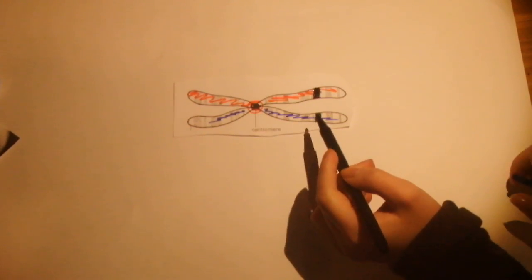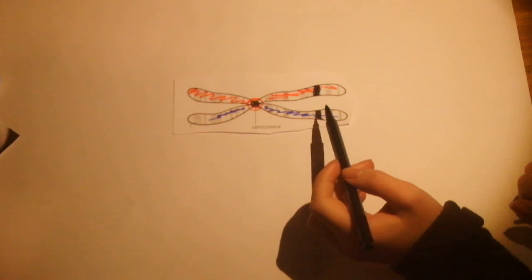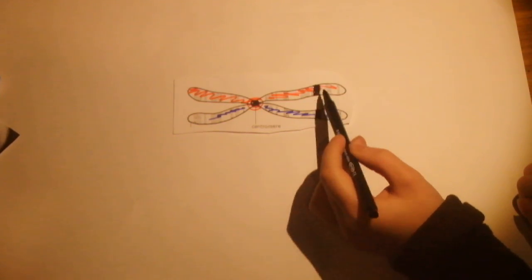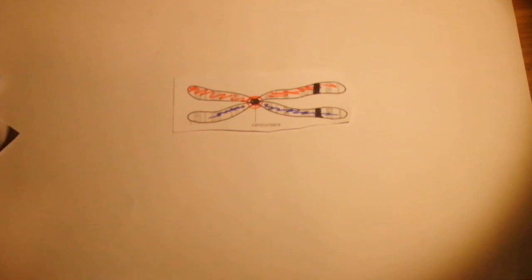They both code for the same characteristics and they're found at the same locus on the chromosome, and this locus here means the same location, so they can combine and work together and swap, and you'd code for the same characteristic. So you can get different factors that affect the production of an organism as well as genetically.